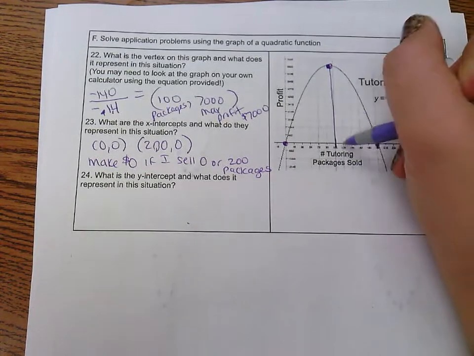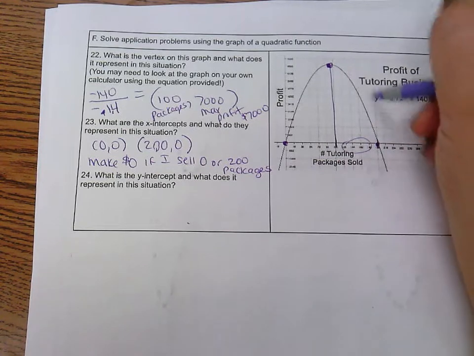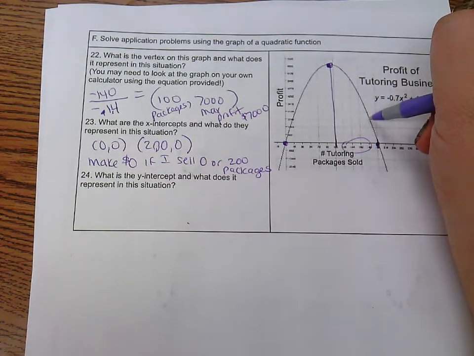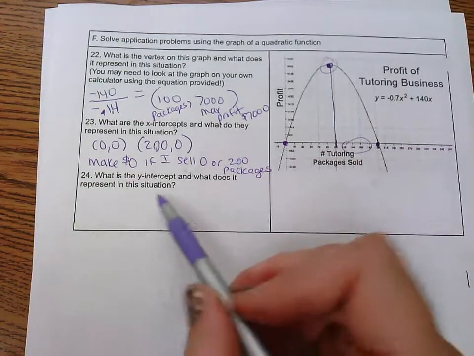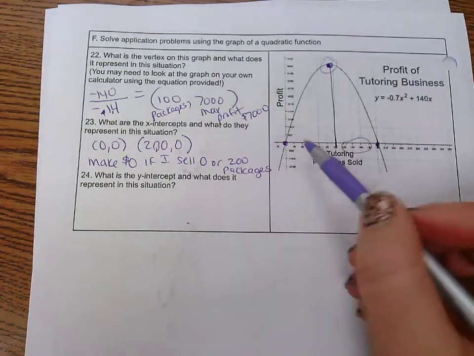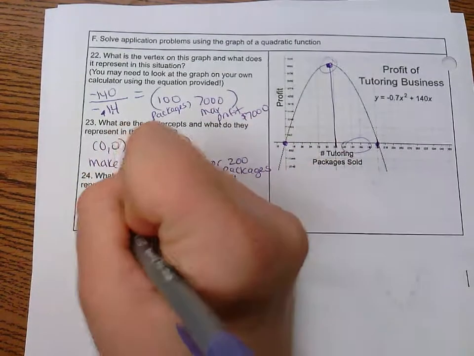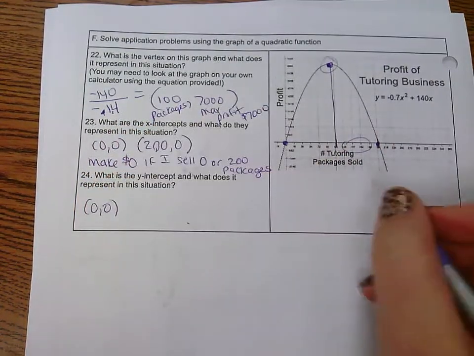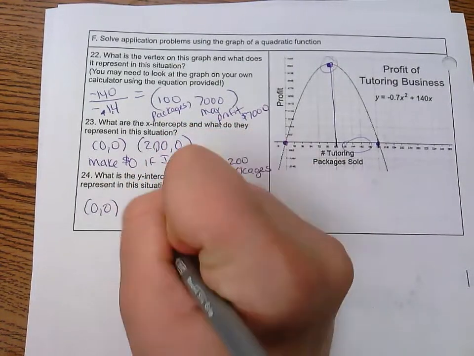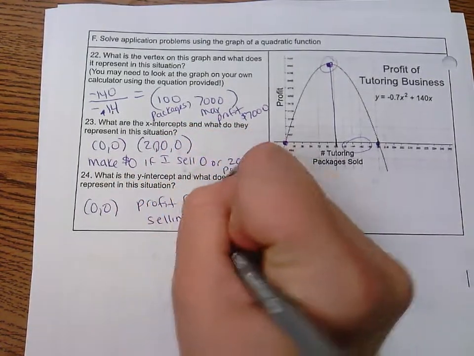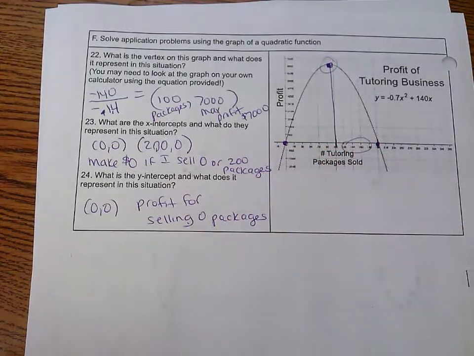So actually, the more tutoring packages I sell, I start losing money, either because of the cost that I have to put in, the hours I have to put in. So we want to get that sweet spot, the vertex. What is the y-intercept? In this case, the y-intercept is just 0, 0, right? So it's just my profit for selling 0 packages. Makes sense. If you don't sell anything, you don't make any money.